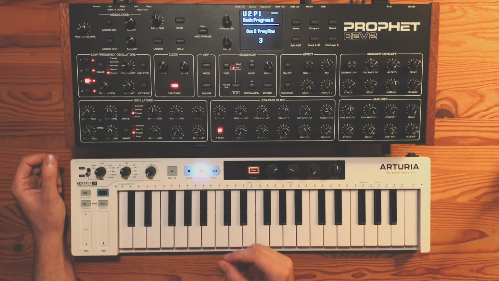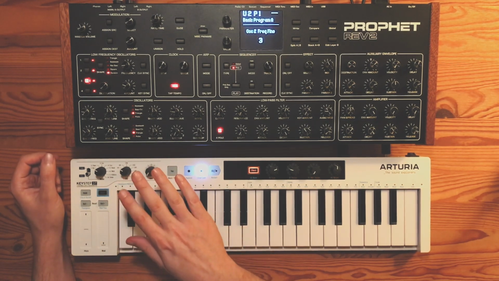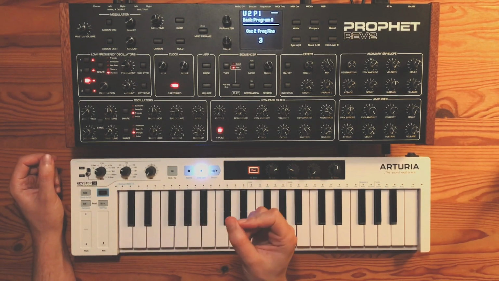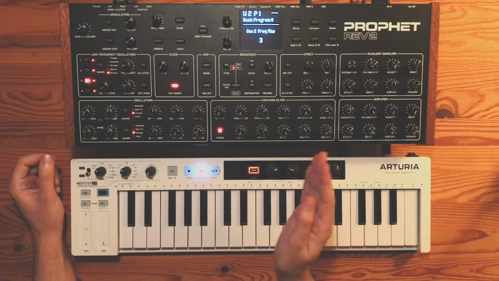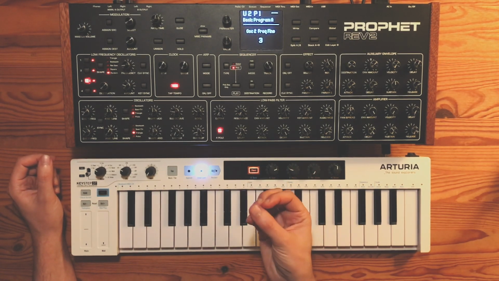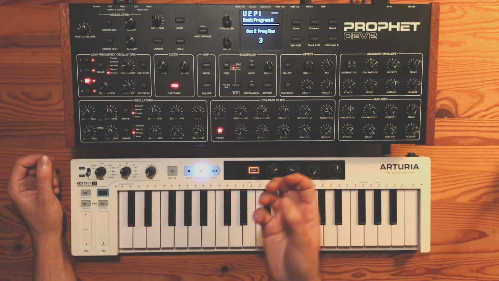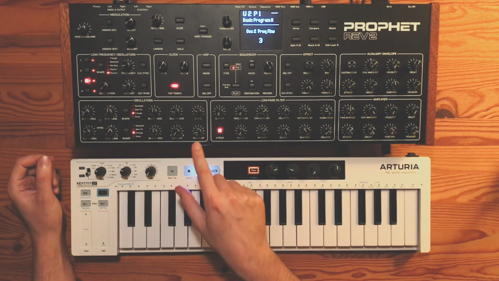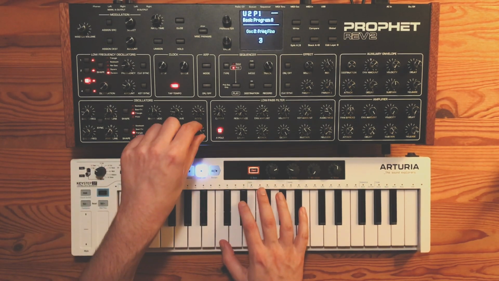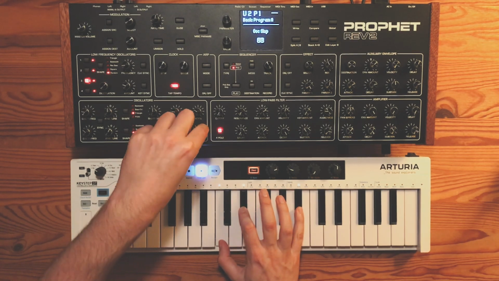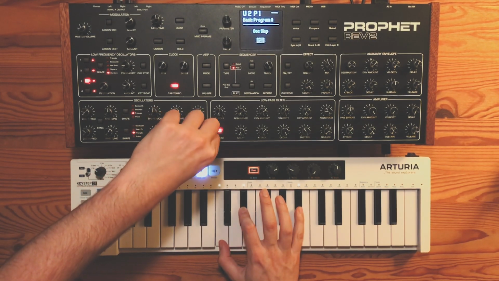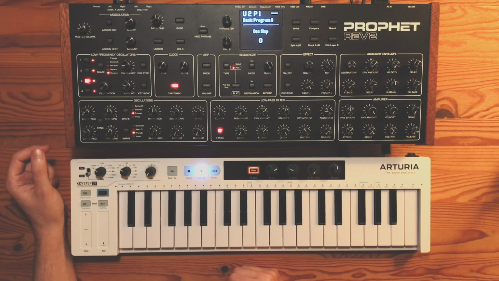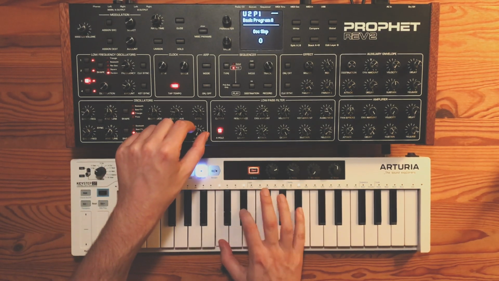The Prophet Rev2 uses DCOs, which means that the analog oscillators are digitally controlled, and this results in very fine and precisely calibrated oscillators that have very little pitch drift. However, pitch drift can add some extra character to a sound, and to simulate this effect, Sequential have introduced the oscillator slop parameter, and we can play around with that a little bit just to hear what it does. We'll use just a little of that, so we'll set it to value 10.